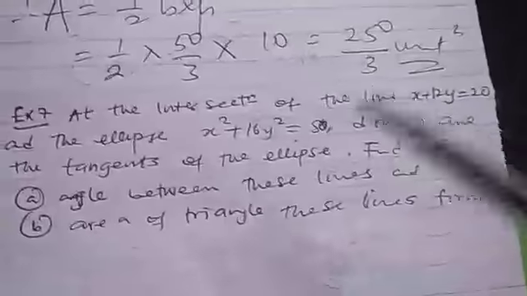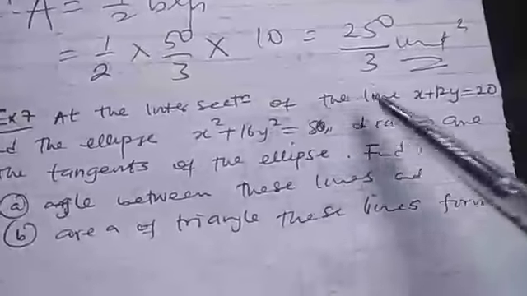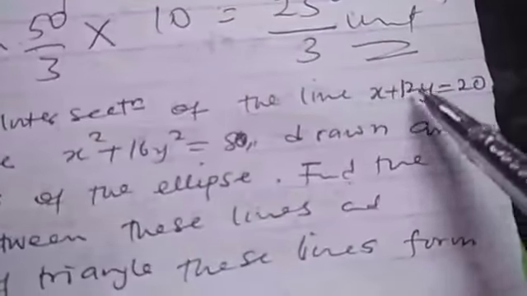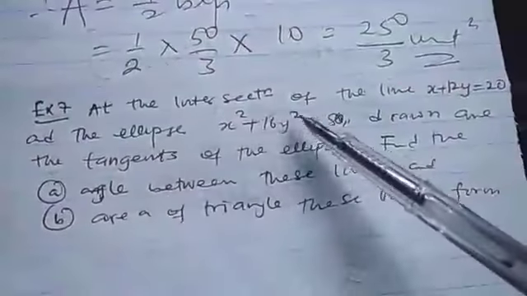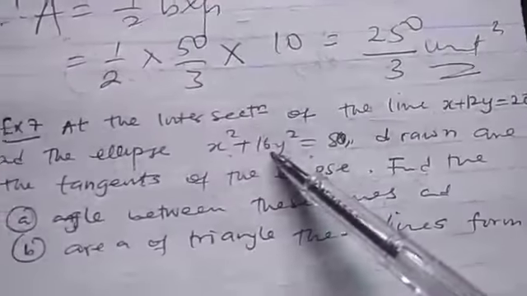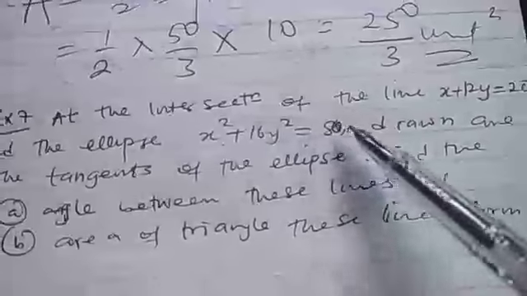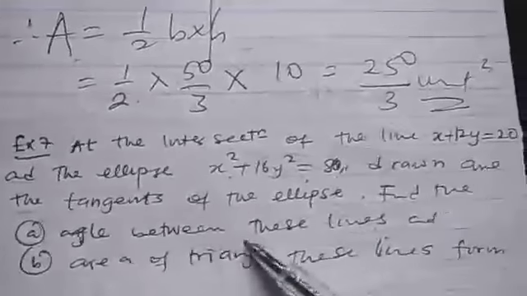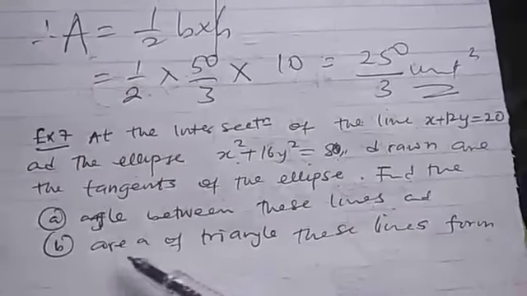Let's take example 7. At the intersection of the line x plus 12y equal to 20, and the ellipse x squared plus 6y squared equal to 80, tangents to the ellipse are drawn. A. Find the angle between these two lines.